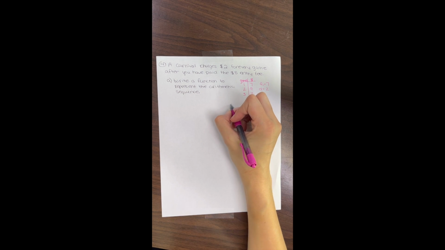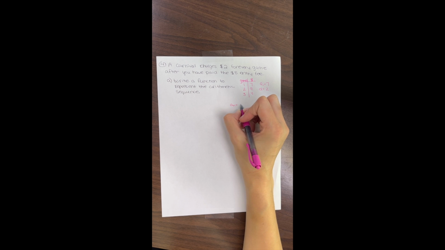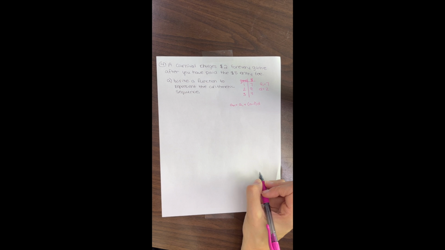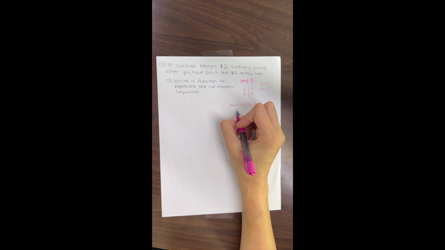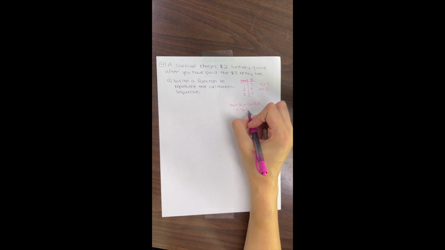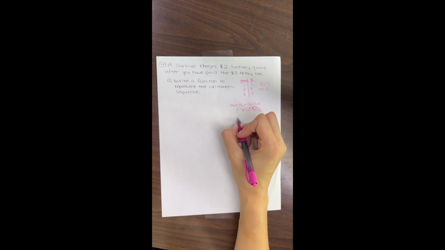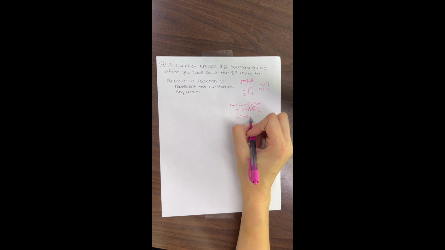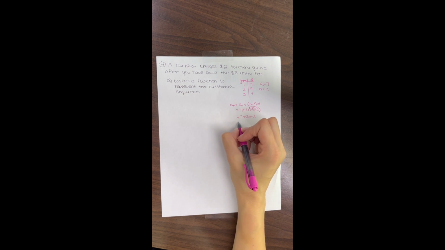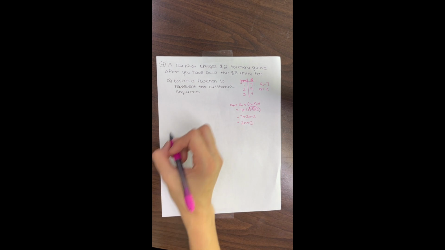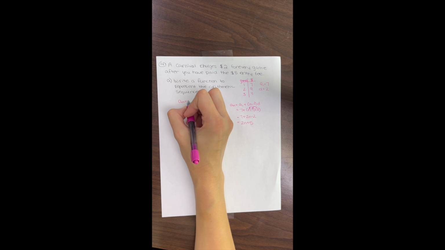So now here's the formula. A sub n equals A sub 1 plus n minus 1 times D. Plug in my numbers. We have 7 plus n minus 1 times 2, which simplifies out to 7 plus 2n minus 2, giving us 2n plus 5 as our equation, our function here. So A sub n equals 2n plus 5.